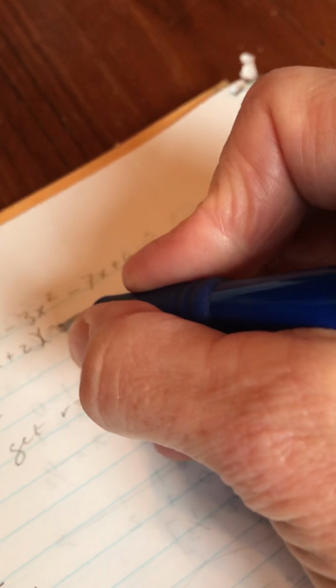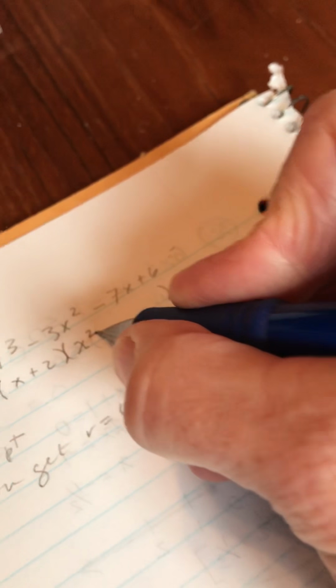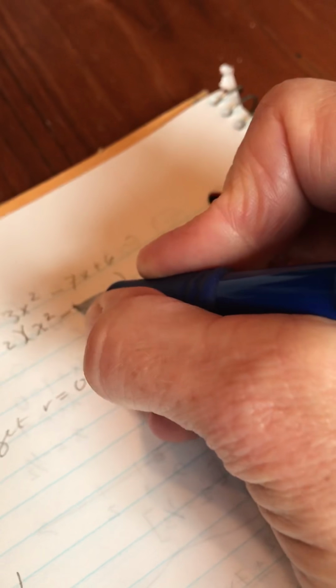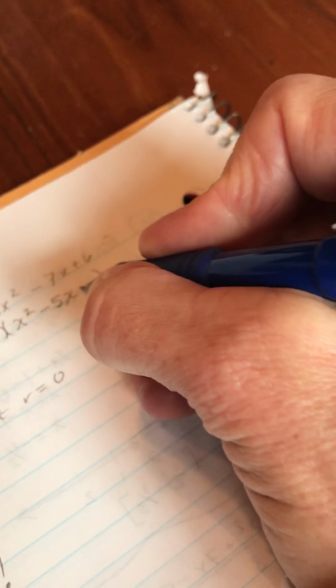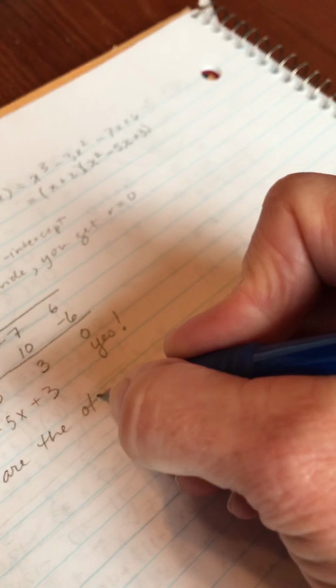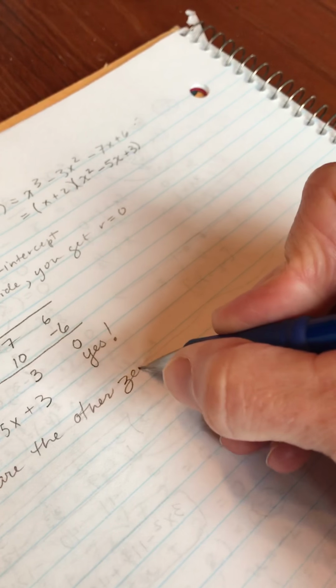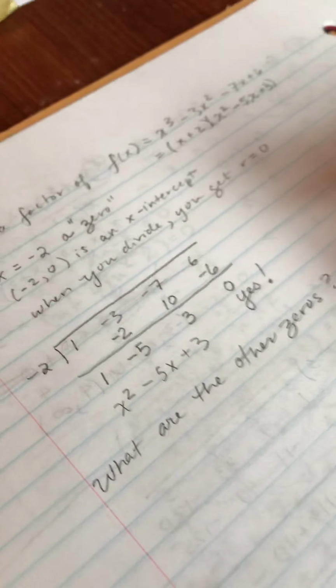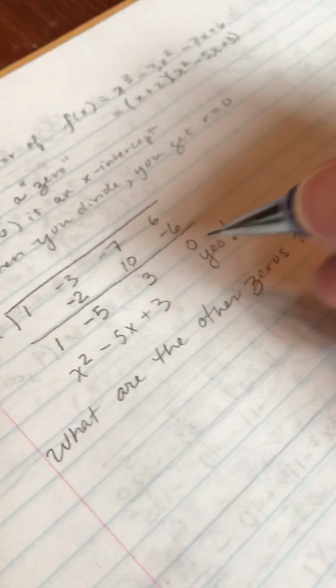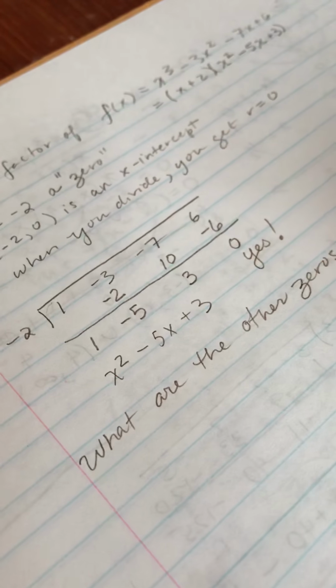So basically what we found is that x equals negative 2 is a 0, x plus 2 is a factor, and the quotient is x squared minus 5x plus 3. And as I mentioned before, that then allows you to find the other zeros. So I'm just going to add that as a question. What are the other zeros? Because a cubic is going to have 3 zeros. Sometimes you get some repetition, but counting repetition, you get the same number of zeros as the degree of the polynomial. So the way you do that is you set this quadratic equal to 0.